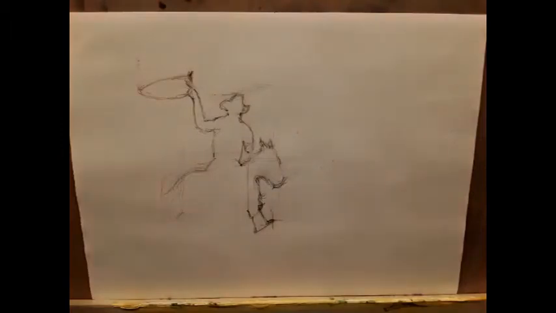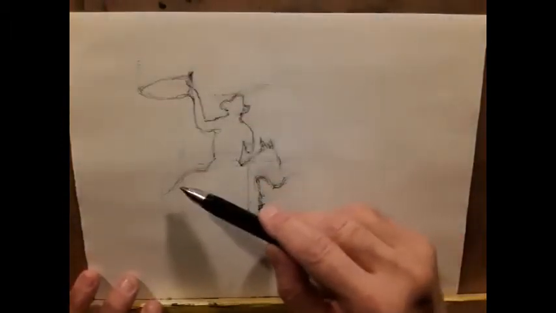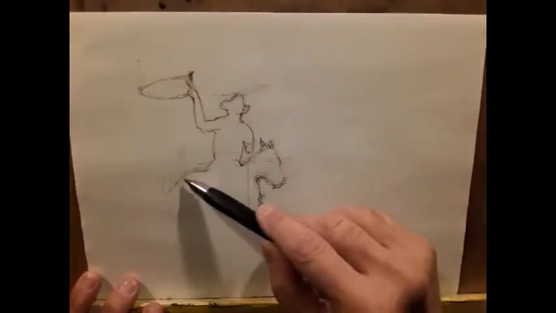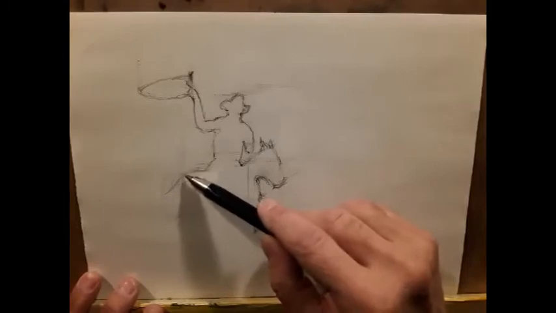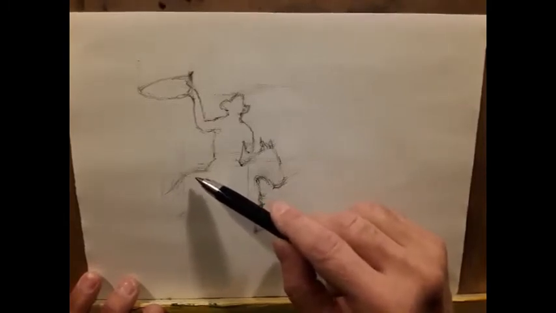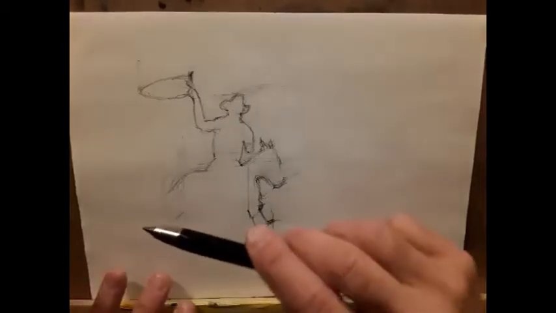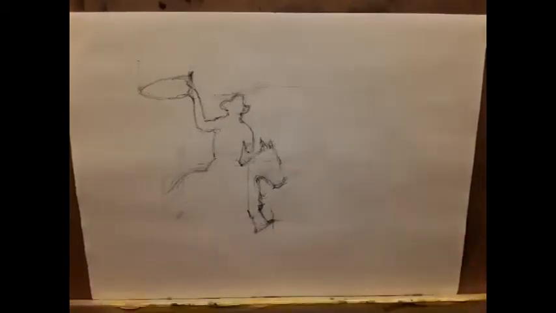Just white paper. I'm going to have to do a lot of smoothing with my tortillon because it's so hazy, with mainly just profiles of things.